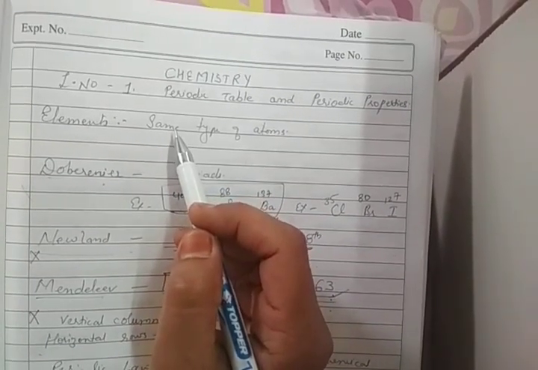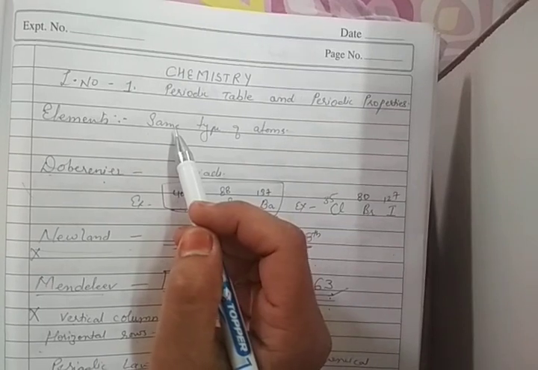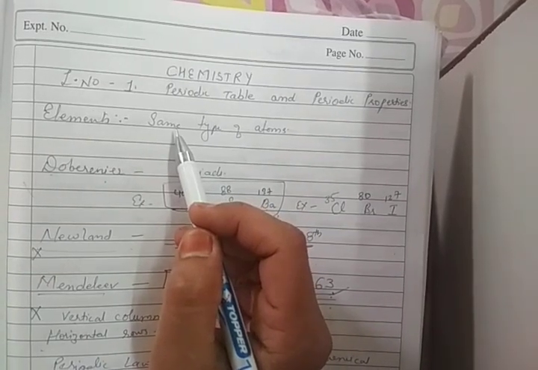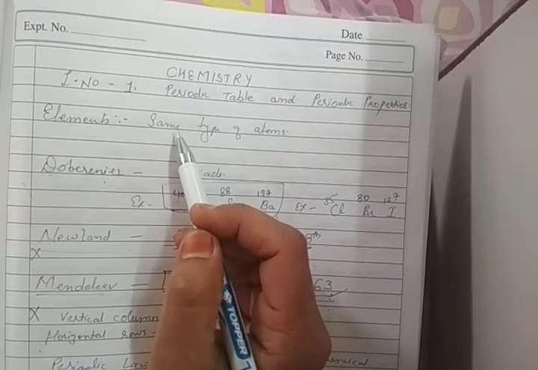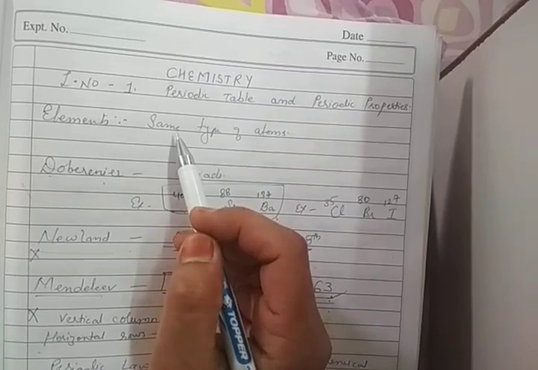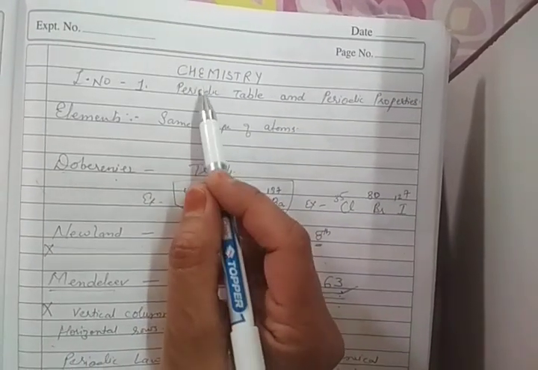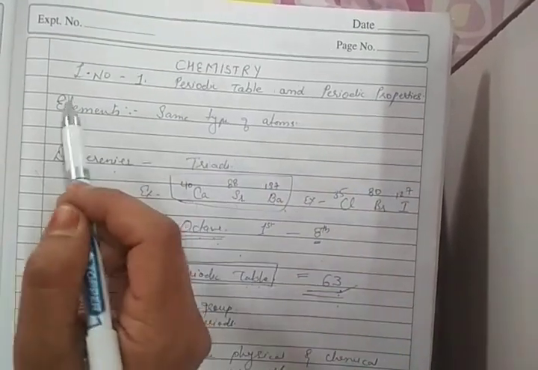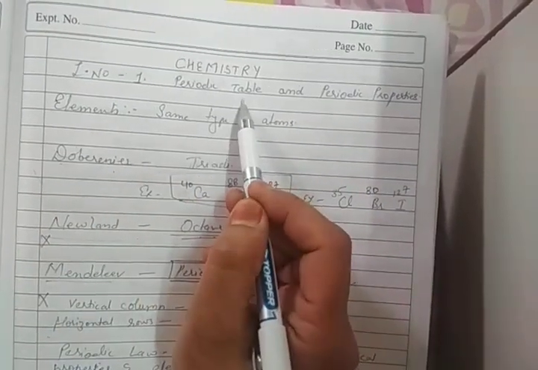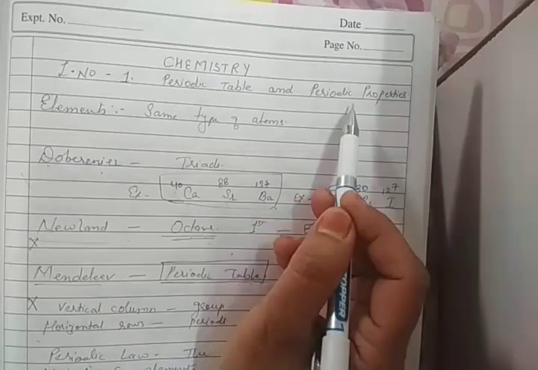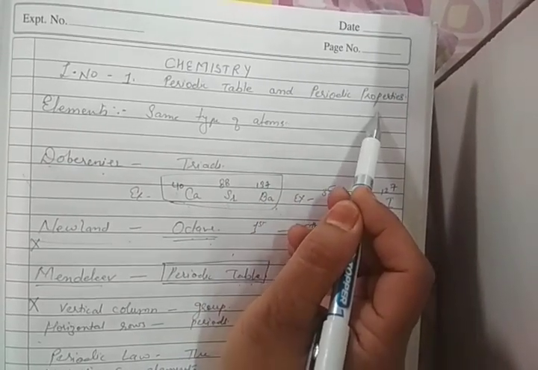Already you know, according to the present situations, we had chosen this alternative method of study so that there should not be any loss in our scoring or covering the syllabus. So now today we are starting with chemistry lesson number 1, periodic table and its periodic properties.